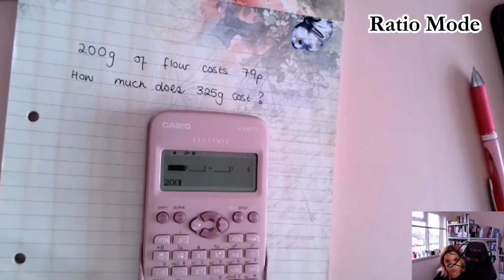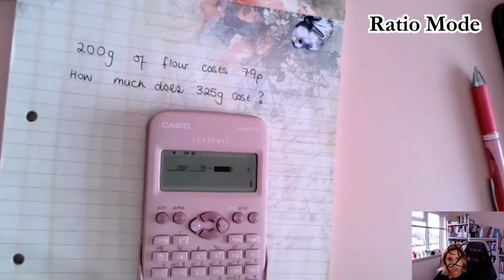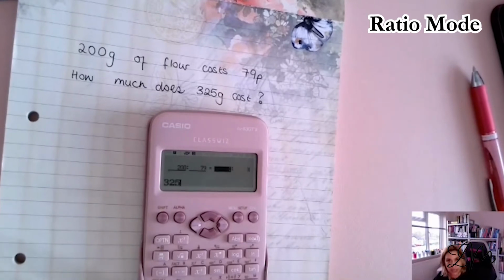So 200 is equivalent to 79. You want to know what 325 is, you hit the equals button and it gives you the answer. So that's 128.37, so £1.28. Hope that's useful.